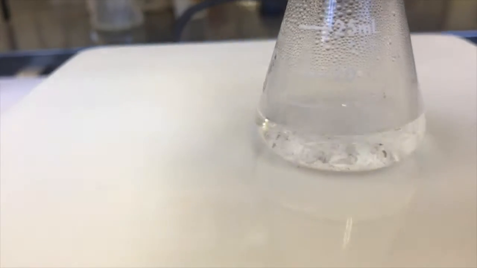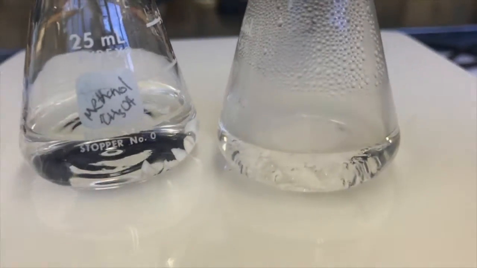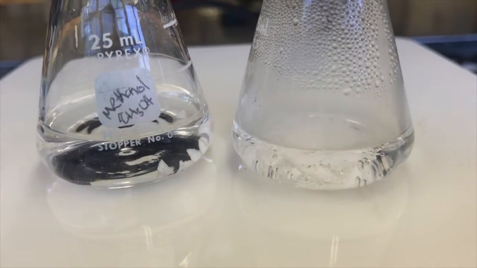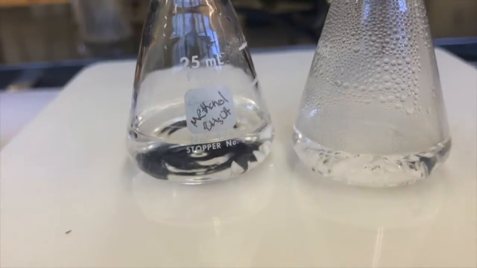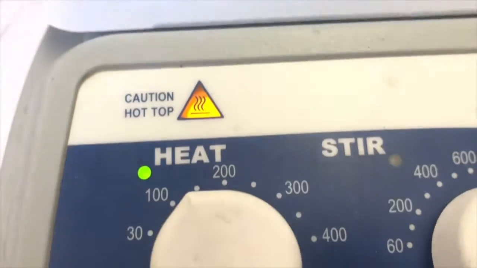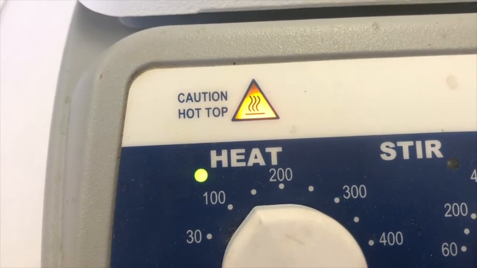Looks like it's dissolving pretty good. I want to see it boil a little more, and then I'll probably end up adding more methanol. I went ahead and turned up the temperature a little more again. It's like 140.